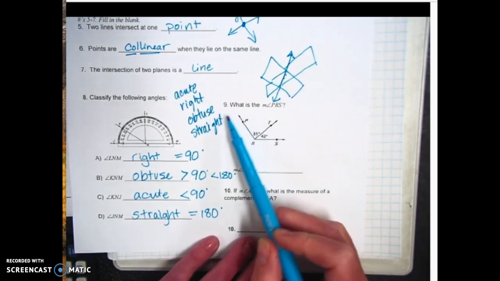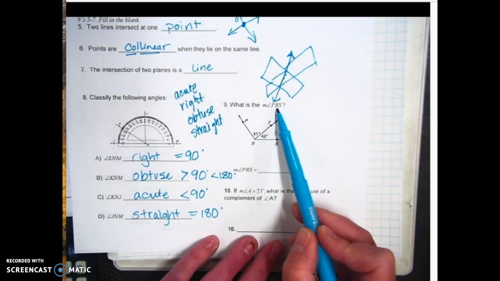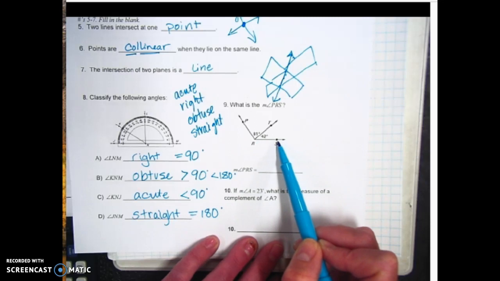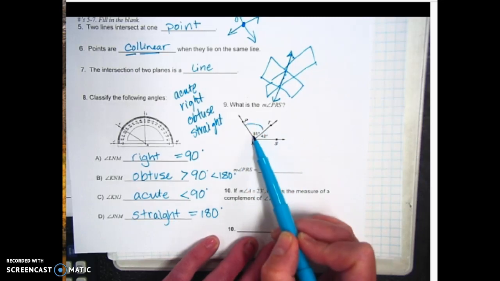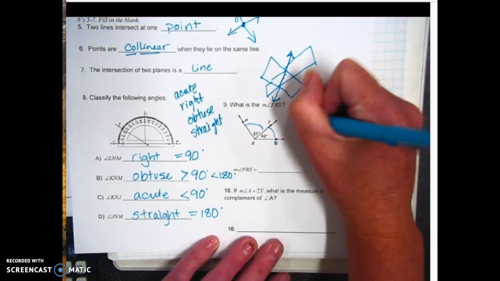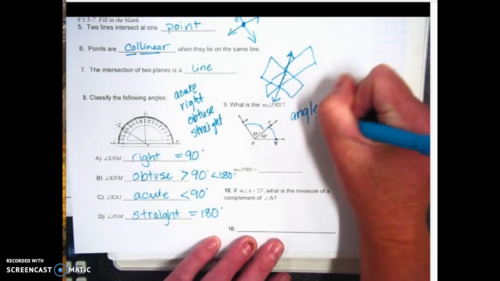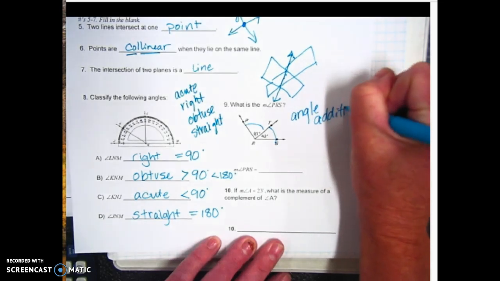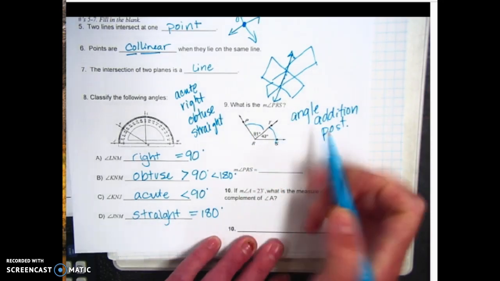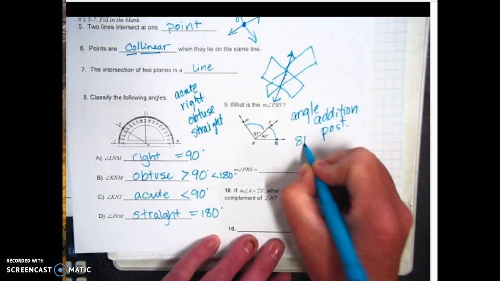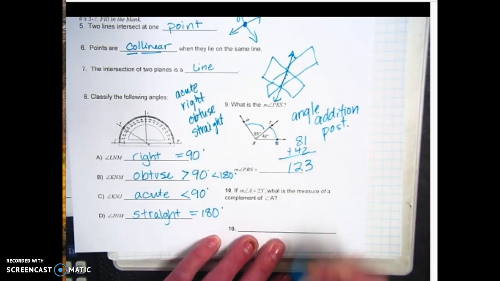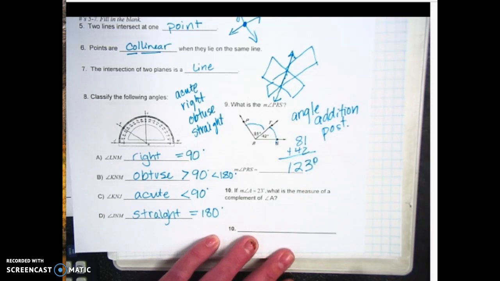All right. Number 9, what is the measure of angle PRS? So with your finger or with your pencil, you're going to tap PRS. So the whole thing. So we've got this angle that says it's 81 degrees and this angle which says it's 42 degrees. So you're going to use something called the angle addition postulate, which just says when you have one angle plus another angle, it's going to equal the whole thing. So you're going to take 81, add the 42. I got 123, and it's an angle measure, so you have to put the little degree symbol up there.